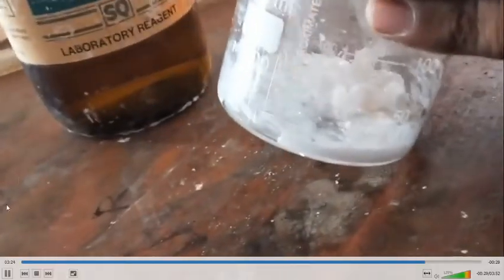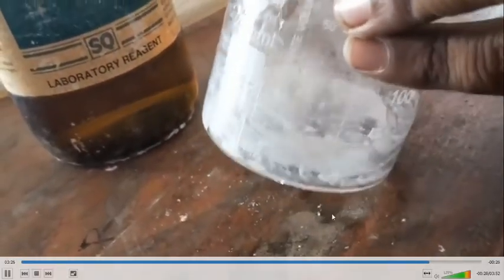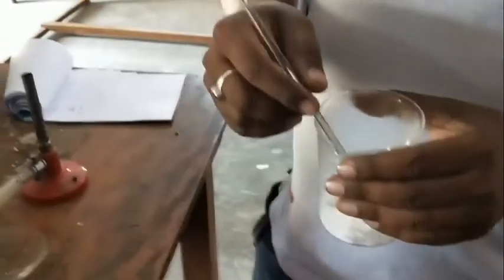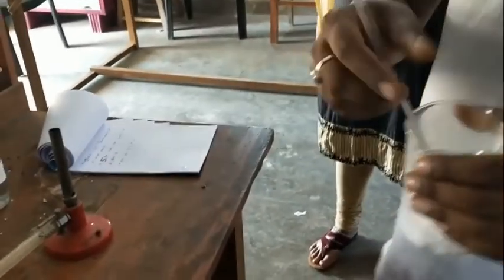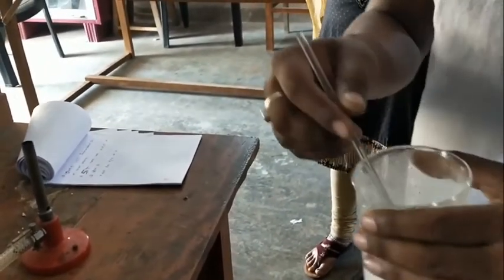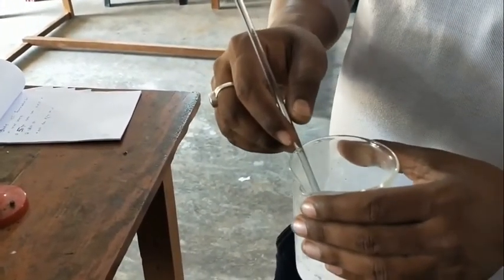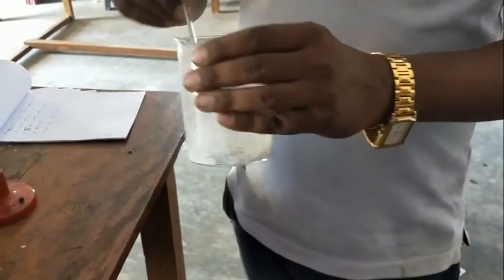Now we get a resin known as urea formaldehyde resin. Finally we get this resin, which is prepared by adding, first, formaldehyde, a measure of 10 ml, then 5 gram of urea. Then constant stirring. Last we add a little amount of sulfuric acid. Then finally we get urea formaldehyde resin.